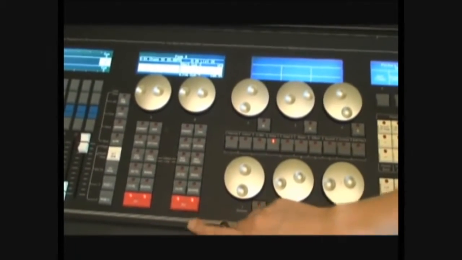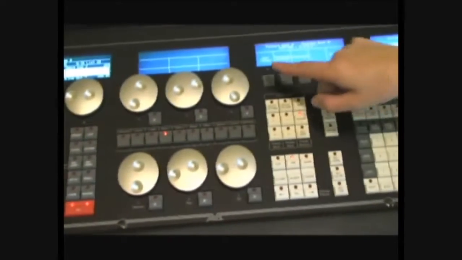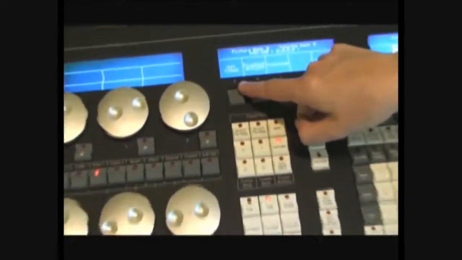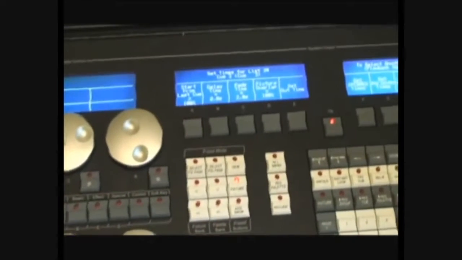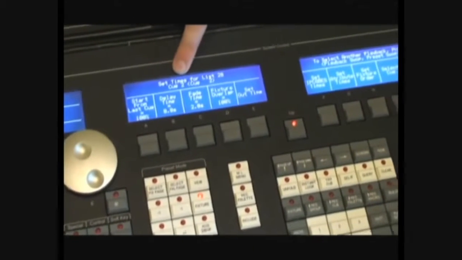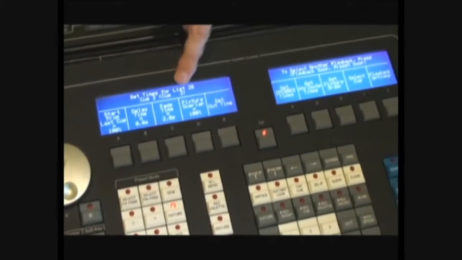To edit timings for your cue list, simply use the Set Times option on soft key A. Choose your cue list using its blue key, and you'll find yourself in the familiar Set Times menu. The console will always start you off from the live cue, so it's starting us off from Q2 right now.